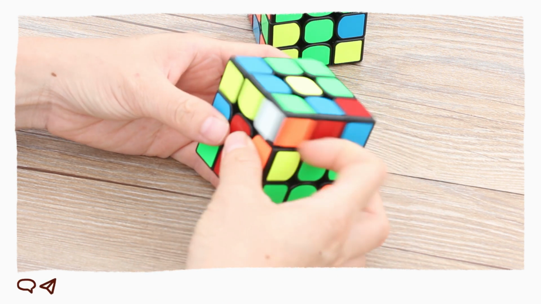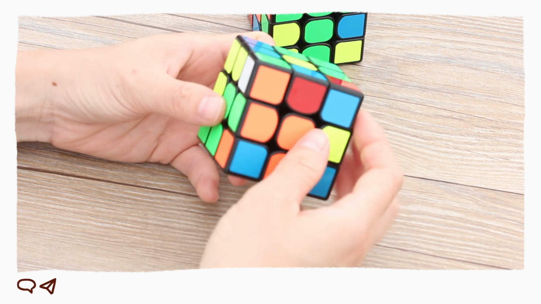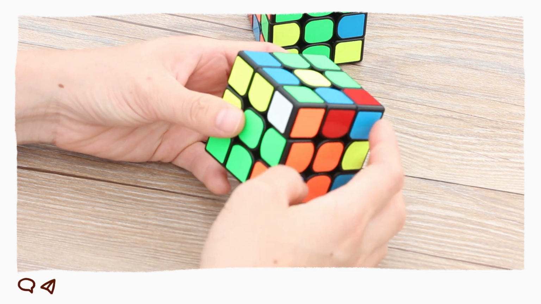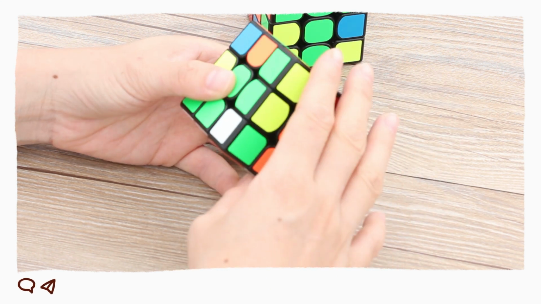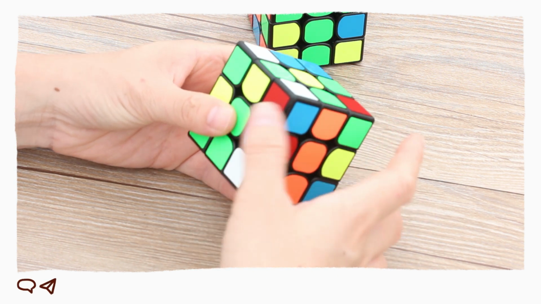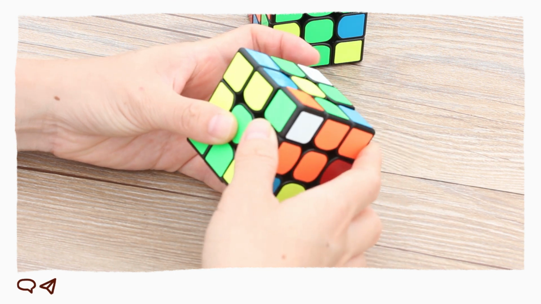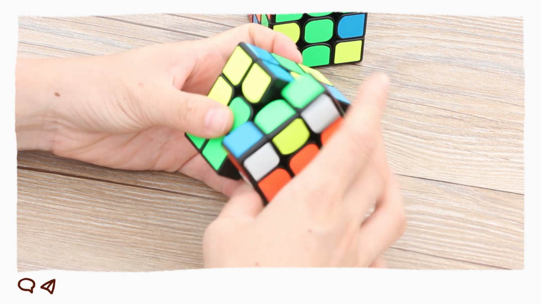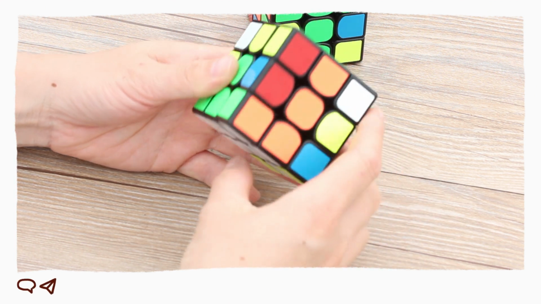The next one, white, orange, green. It should be here, above it. So again, follow the algorithm, repeating it until it is solved. Right, stop it.